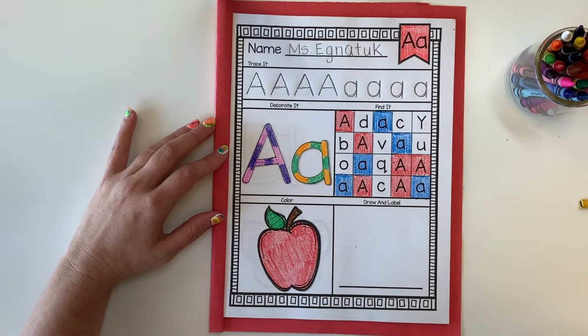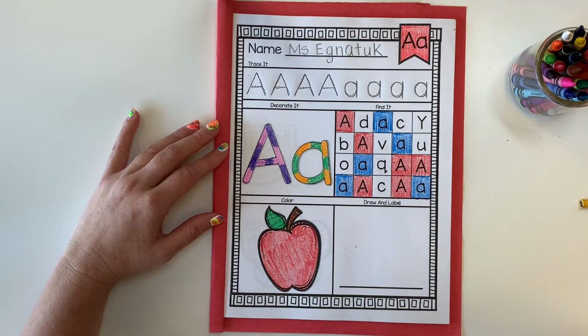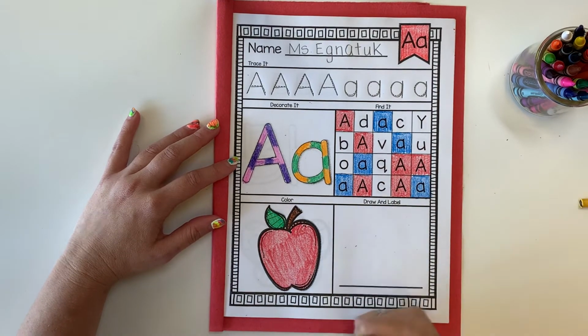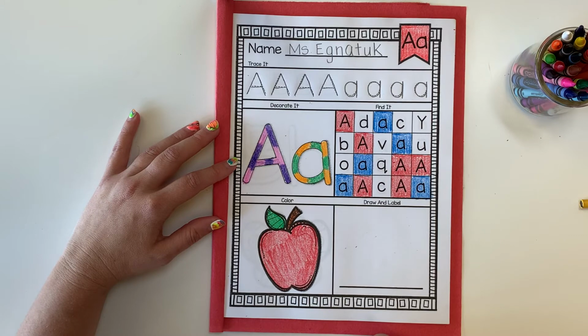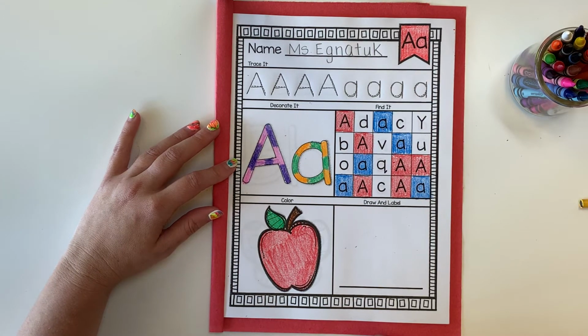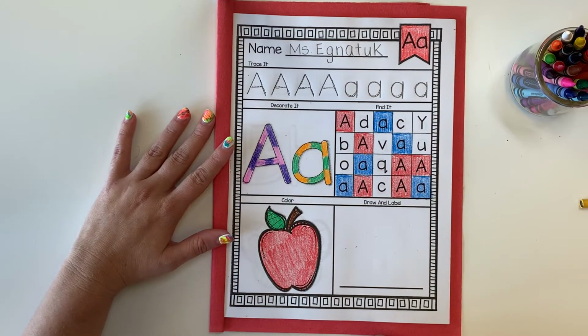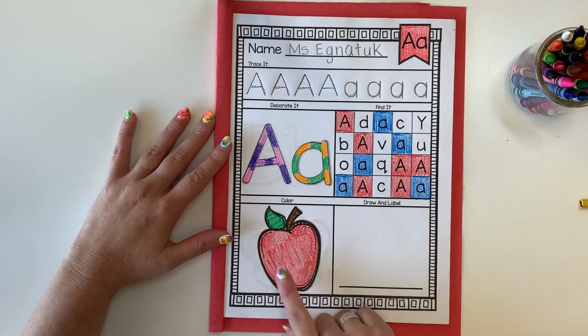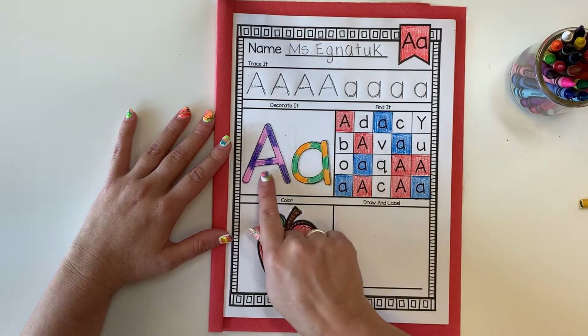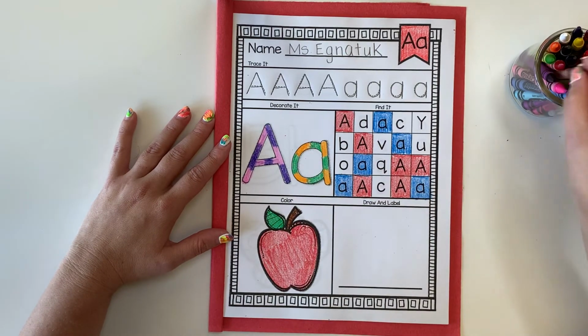All right, and then we're going to draw something that starts with an A, and we're actually also going to write the word, which is a little bit tricky, but we're going to choose a really easy picture today. And we're going to choose a really easy word, okay? The word that we're going to draw and write is the word axe. Axe starts like apple, with an A. So let me show you how to draw an axe.